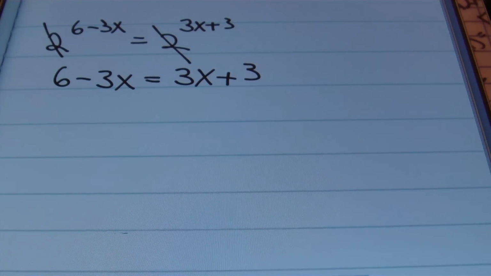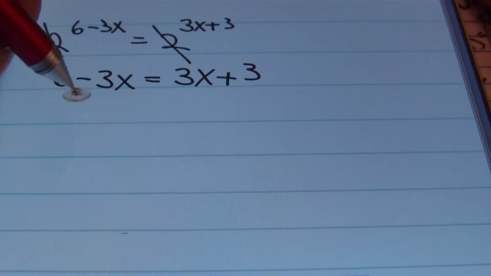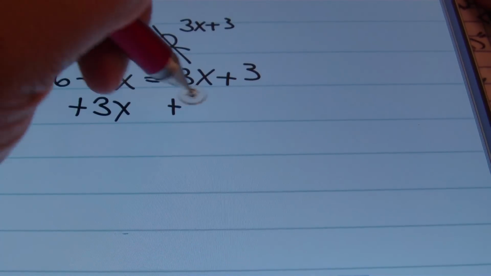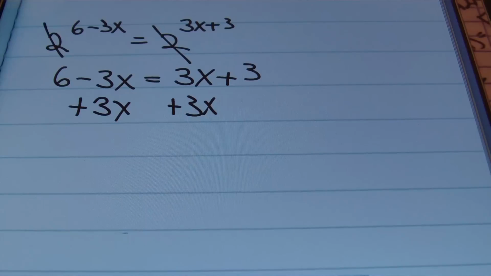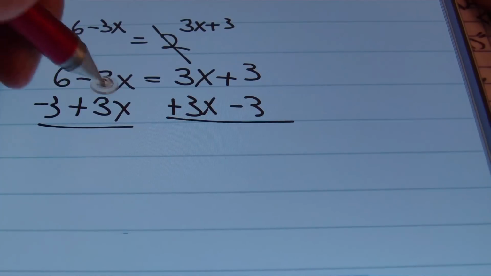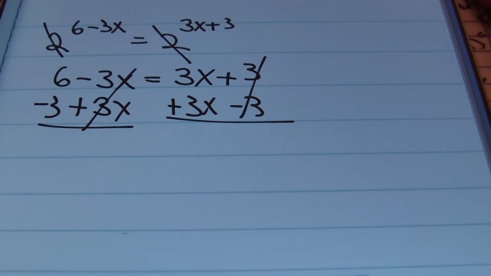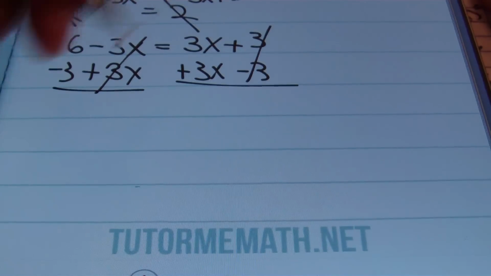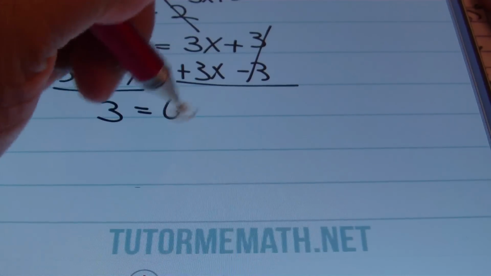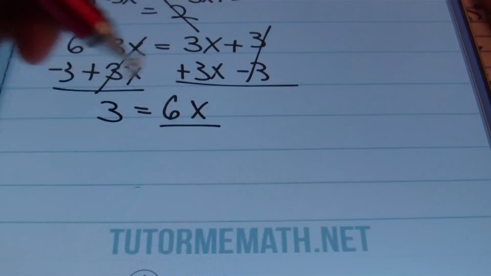All right, so now I'm going to solve for x. So that means I'll be adding 3x to both sides. And if you'll permit, I'm going to go ahead and subtract 3 from both sides as well. All right, so here we go. Our 3x's cancel out over there. On the right side, the 3's cancel out. I'll be bringing down positive 3 equals 6x, and then dividing both sides by 6.